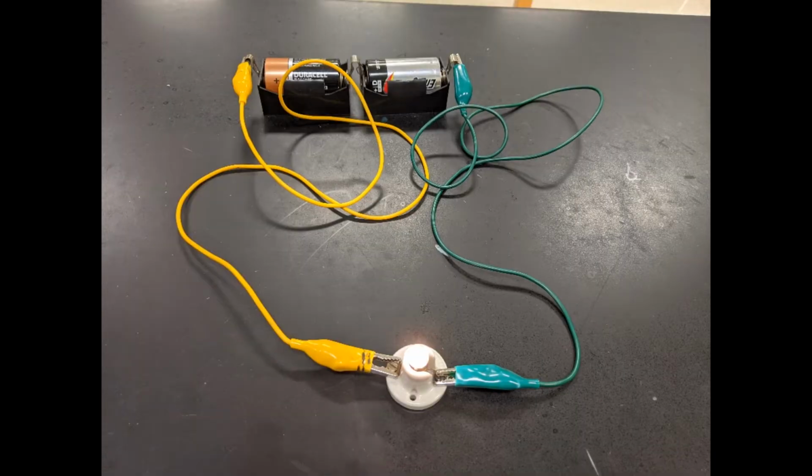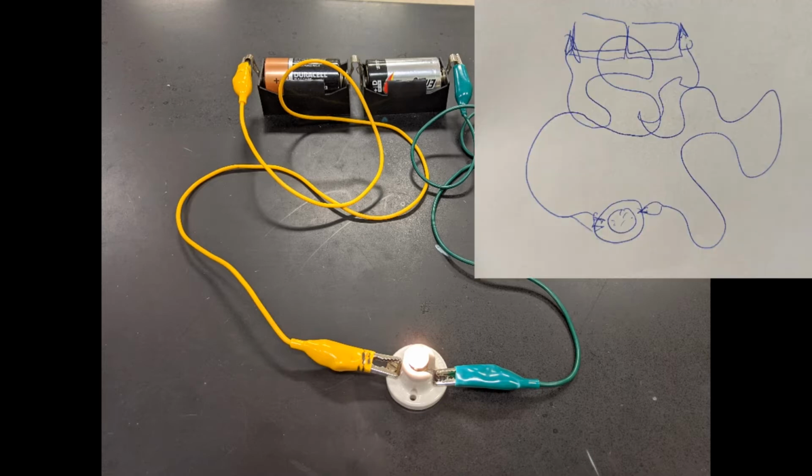Speaking of drawing circuits, here is a very simple circuit consisting of 2 cells, 2 wires, and a light bulb. It would be ridiculous if I asked you to draw this circuit for you to draw something like this. This drawing is sloppy, nearly impossible to read, and took way too long to do. Nothing about that is a good use of time.